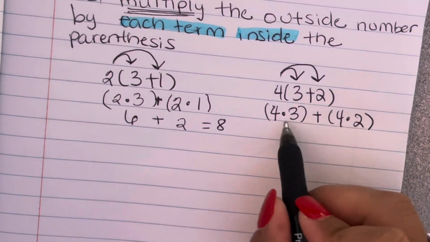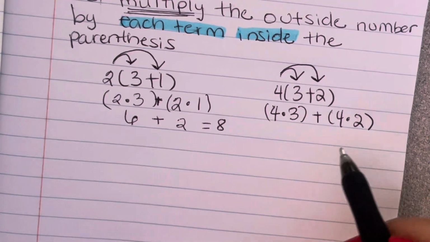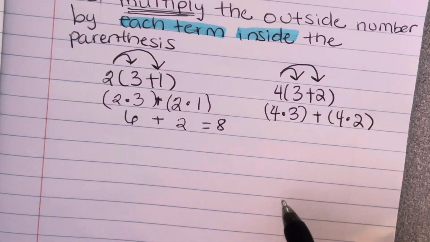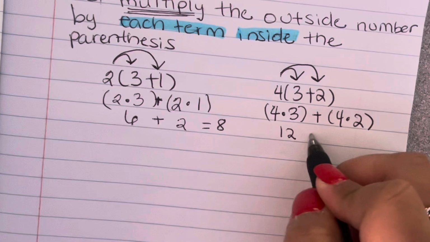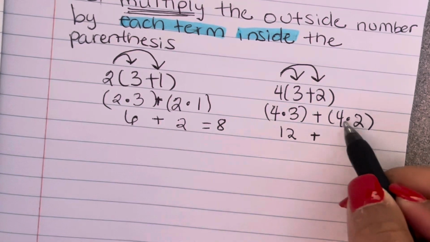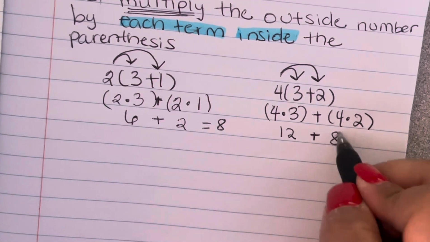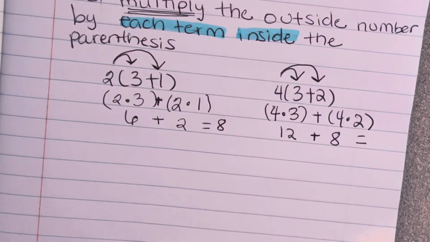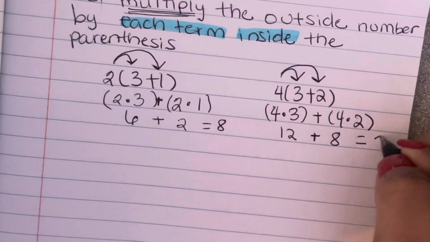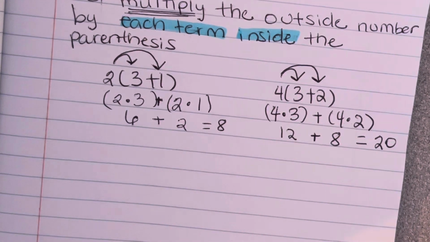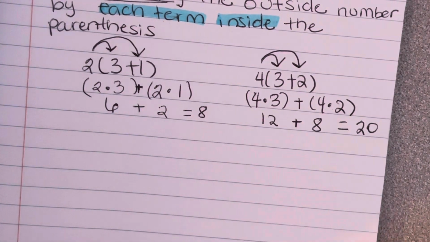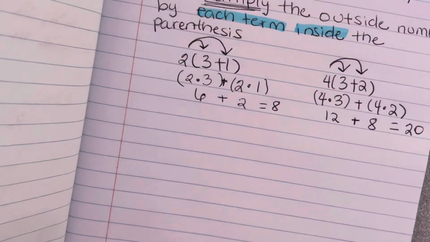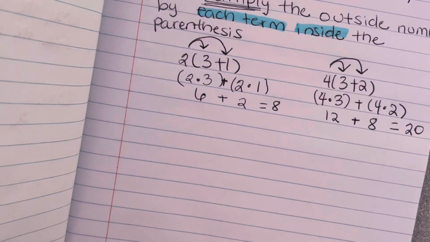Okay, so now we use order of operations, pretty much, multiplying before we add. 4 times 3, which is 12, plus 4 times 2, which is 8. And then we do 12 plus 8, which is 20. Okay. Next example.